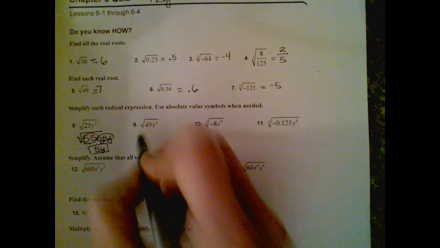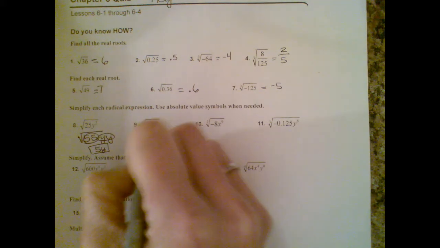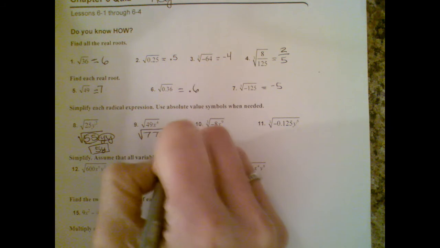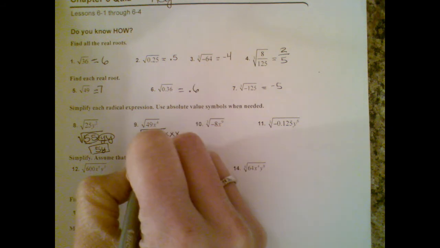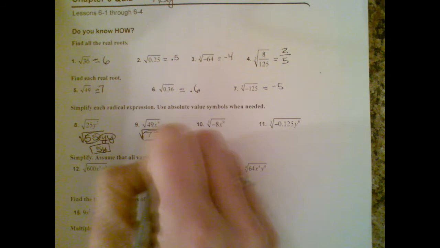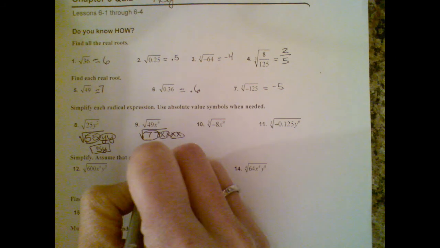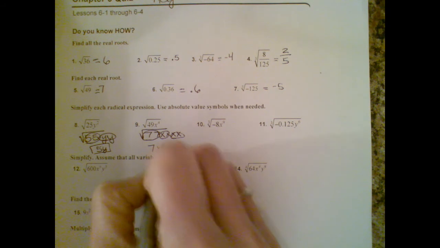Square root of 49x to the fourth. We have 7 times 7 and then 4 x's. We're putting them in groups of 2 since it's a square root. So we have one group of 7 and 2 groups of x's.